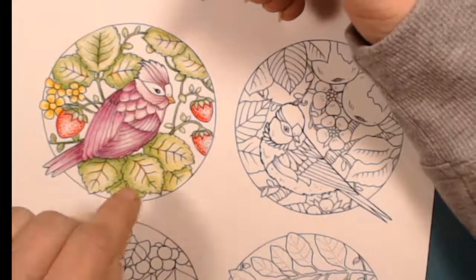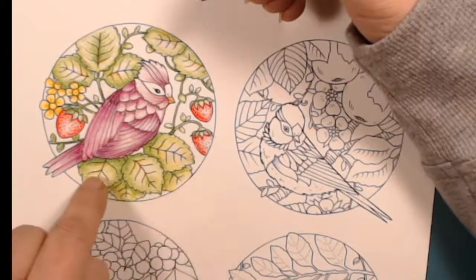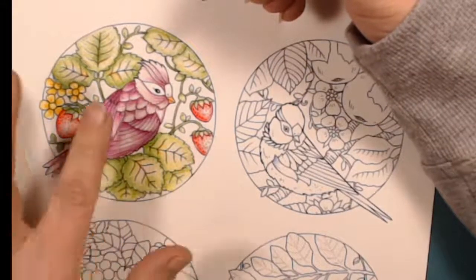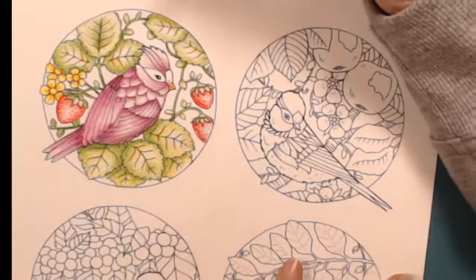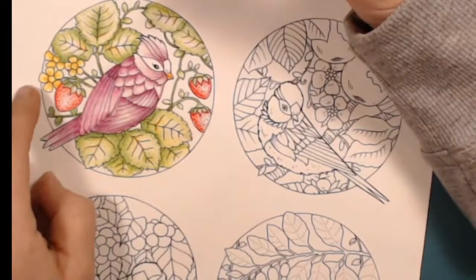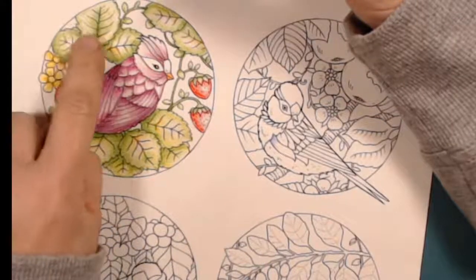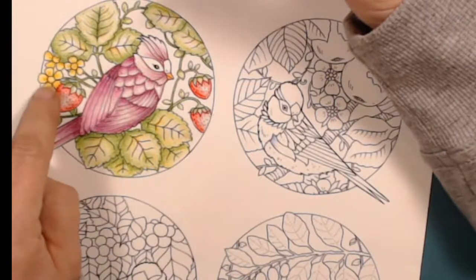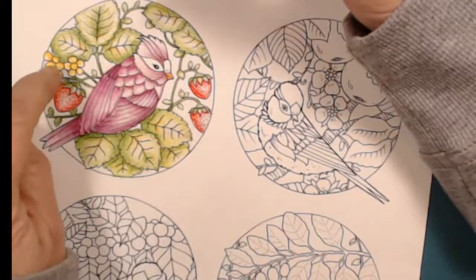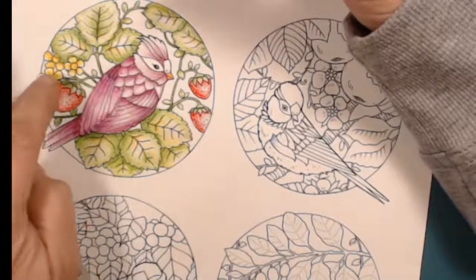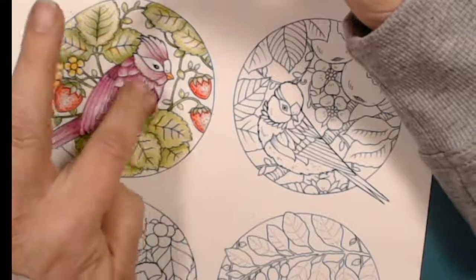And I threw in a little bit of yellow and kind of a dark yellow in here to just kind of make the leaves pop. Something else I did was I did one kind of yellow, and then I went in and found a dark yellow to kind of give it some dark lights. And I did that a little bit on the bird too.